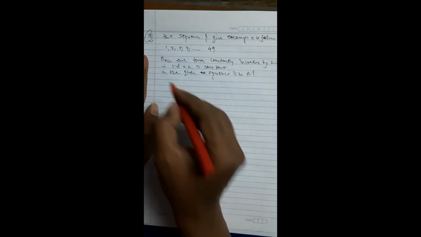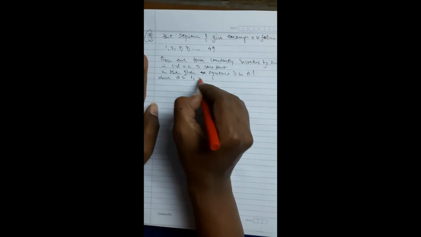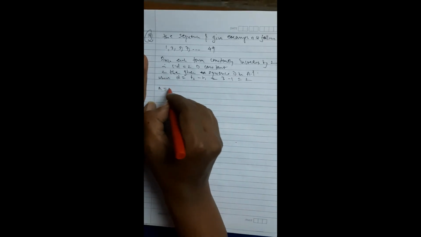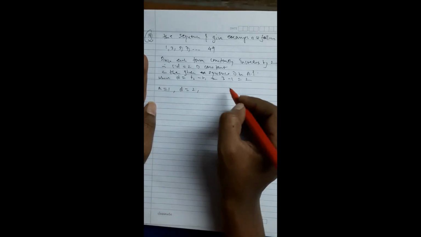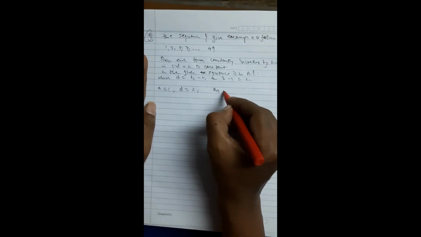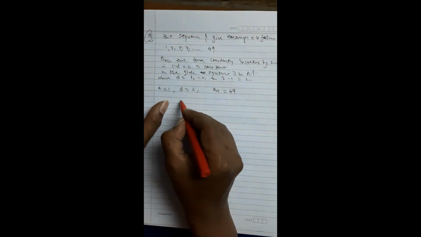This we have got, where D is equal to T2 minus T1 is equal to 3 minus 1 is equal to 2. A is equal to 1, D is equal to 2, and N, we don't know what is this N, last term is equal to 49. Okay, so this is quite simple, because we can directly use Sn. No, we can't use Sn because we don't know N.